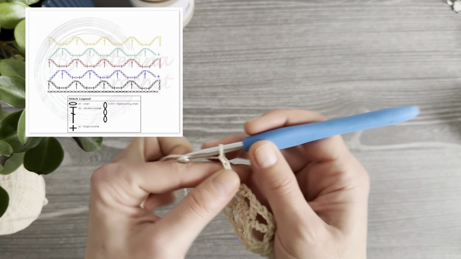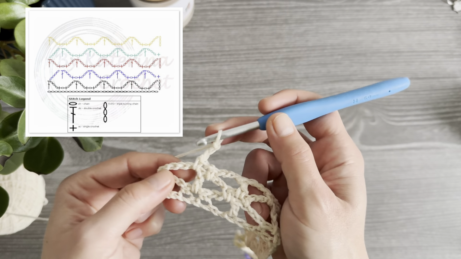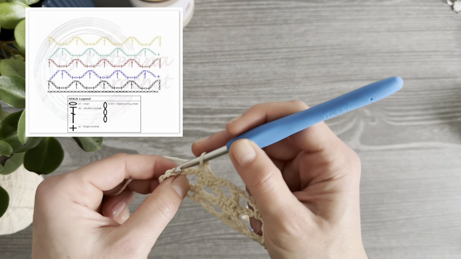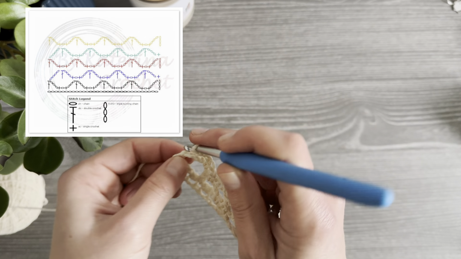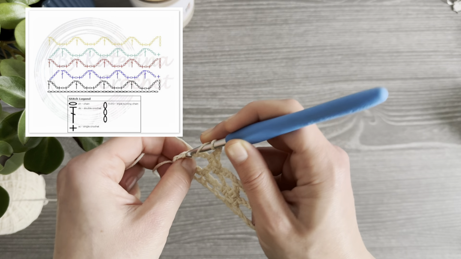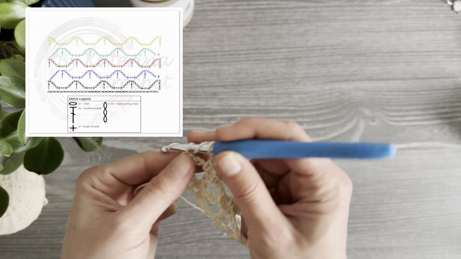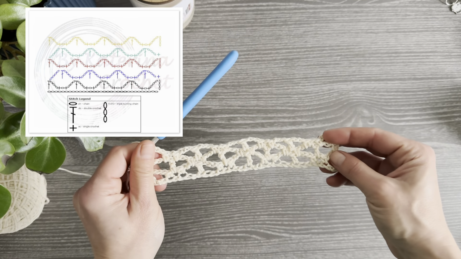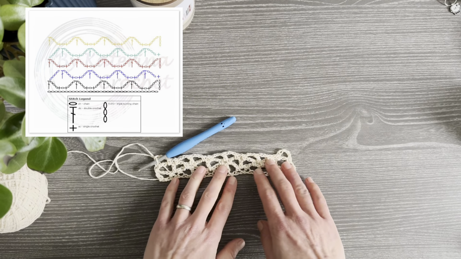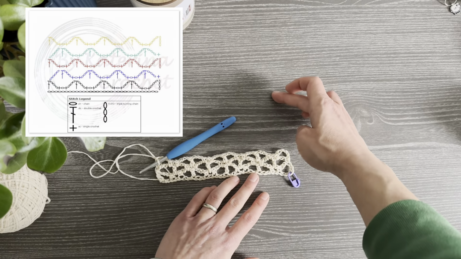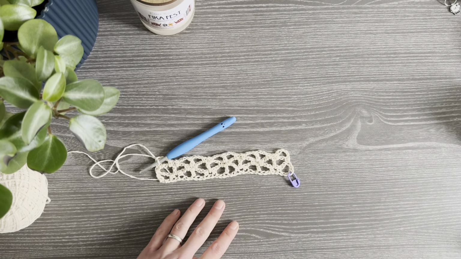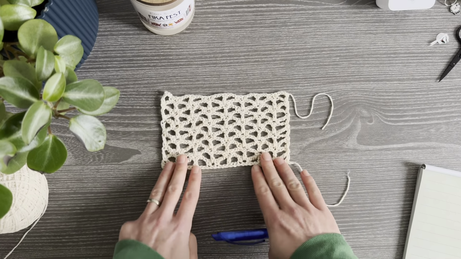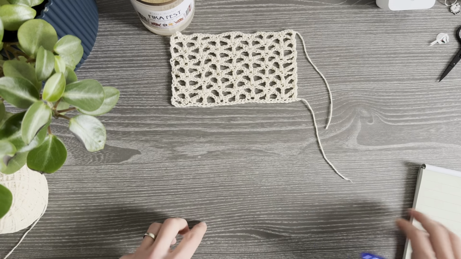And we will finish this row with a double crochet into that first chain stitch from the previous row. So we need to make sure that we skip the separating chain from the pattern. And now we will repeat these 2 rows as much as possible until having a gauge swatch.